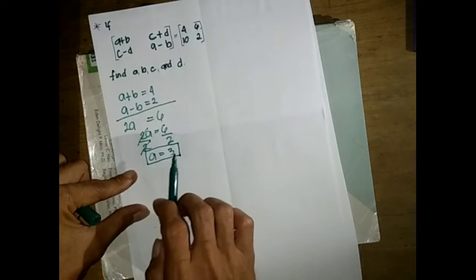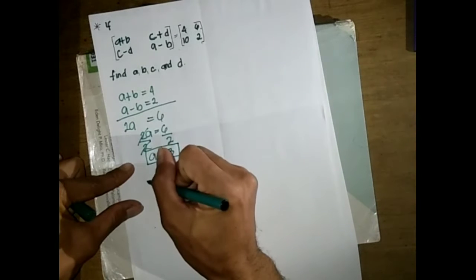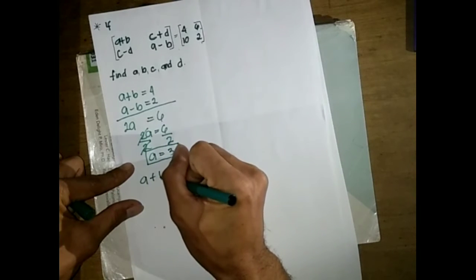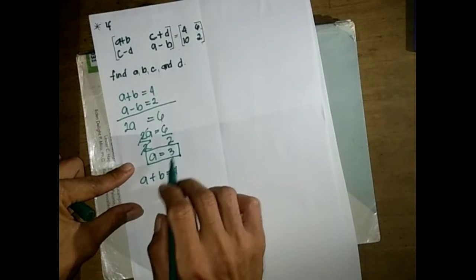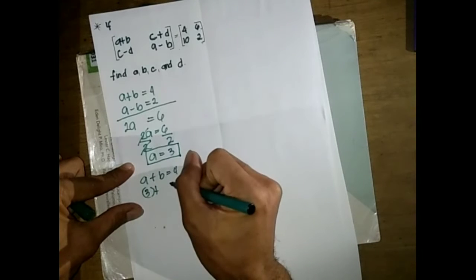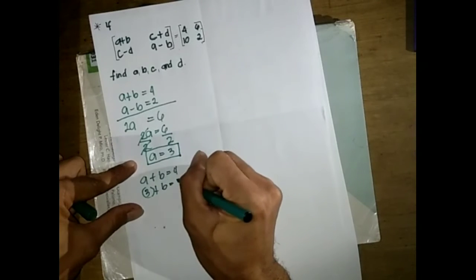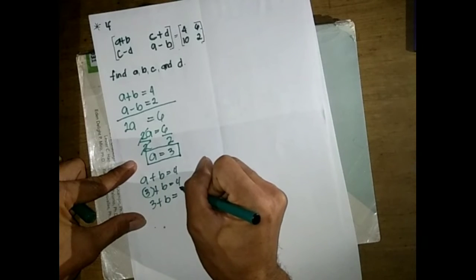Then, we will substitute the value of 3 to either of these two equations. So, I'll choose equation number 1, which is A plus B is equal to 4. Substitute the value of A, which is 3, plus B. 3 plus B is equal to 4.